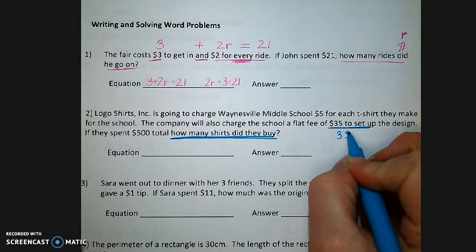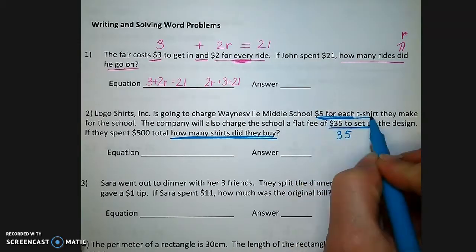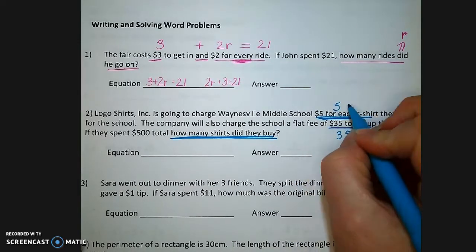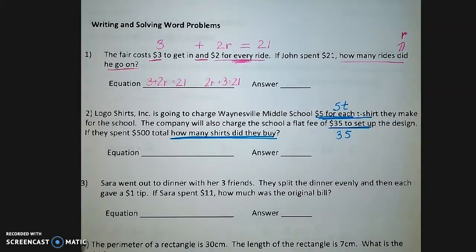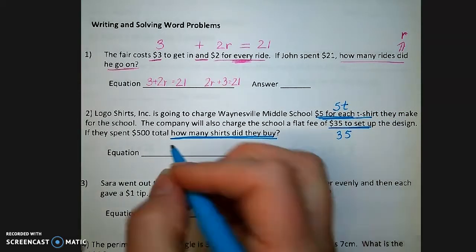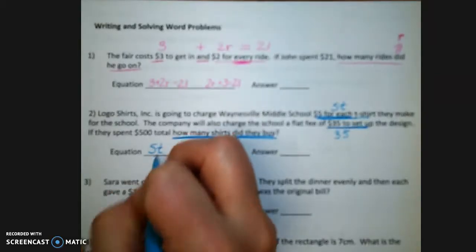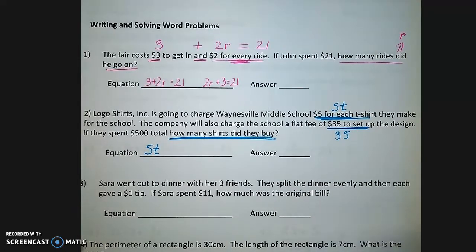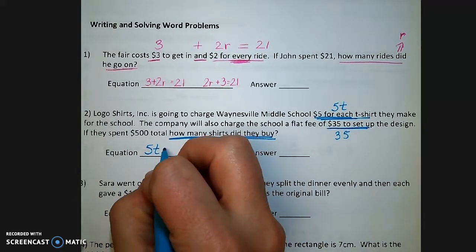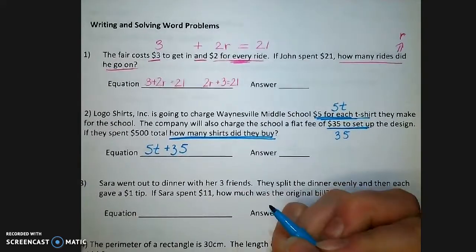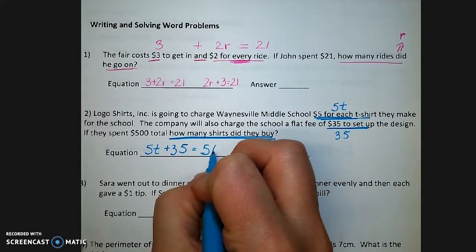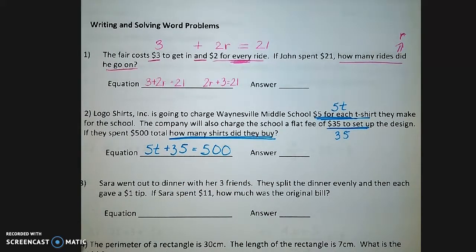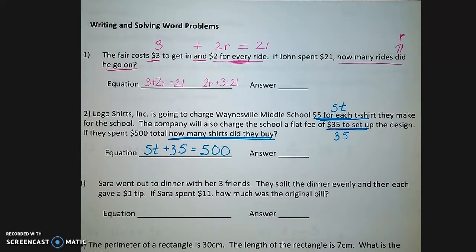So that is just $35. But when they charge $5 for each t-shirt, maybe I'll use a T for t-shirt, so $5 times the number of t-shirts. So if I have $5 times each t-shirt, say I made 10 t-shirts, that would be $50. We don't know how many, but we do know that we bought a whole bunch of t-shirts. We had to pay that $35 one-time fee, and we ended up spending $500. So we'll come back to that and we'll figure out how many t-shirts we actually bought. It's kind of suspenseful to do it this way too, isn't it?